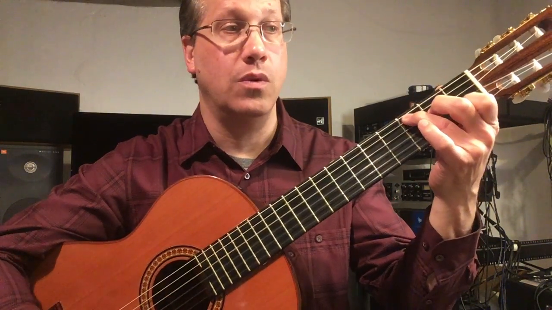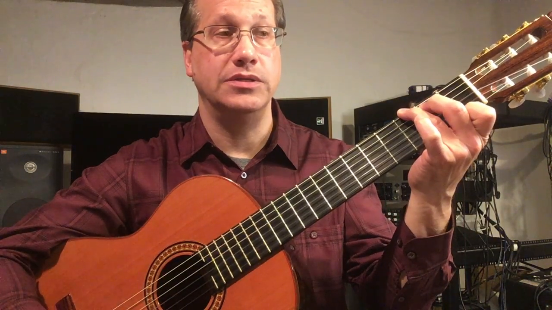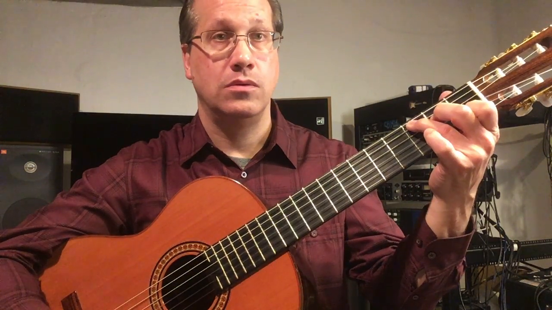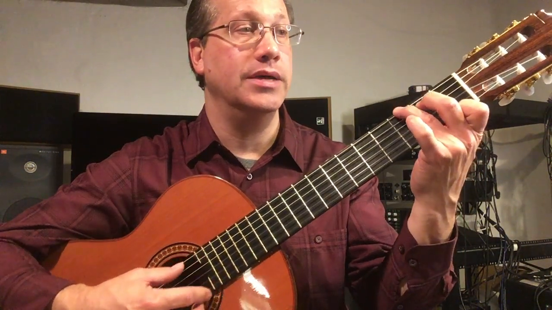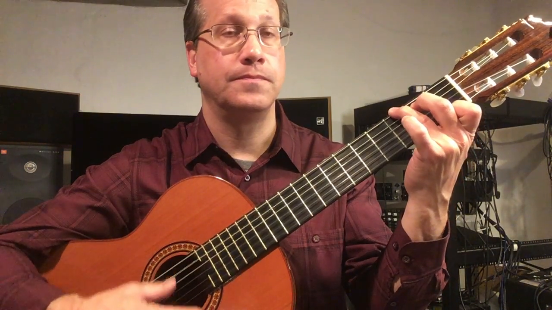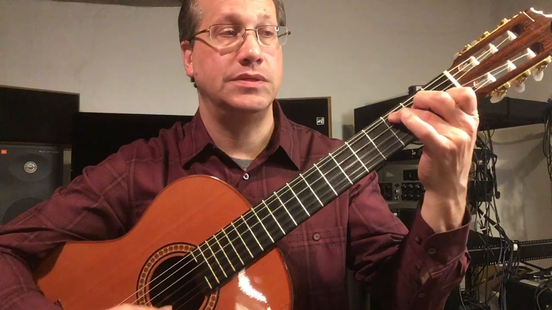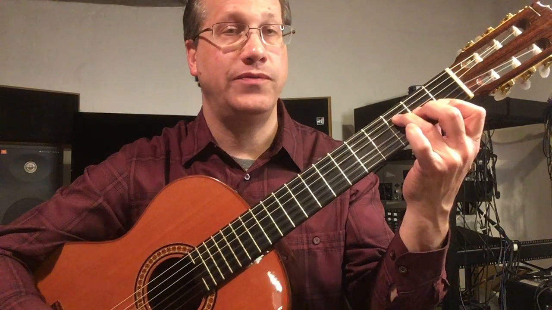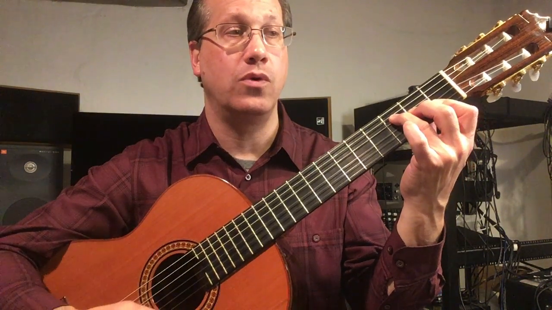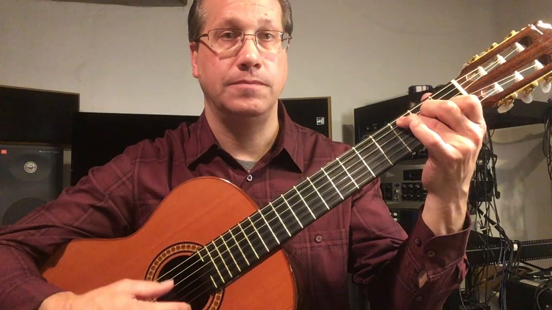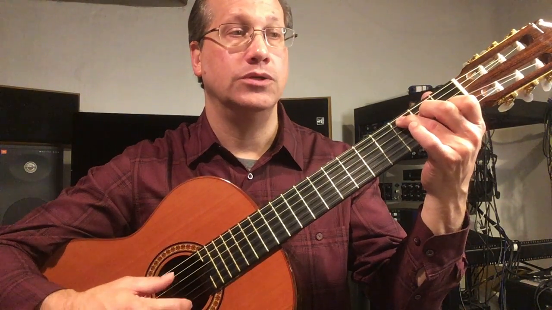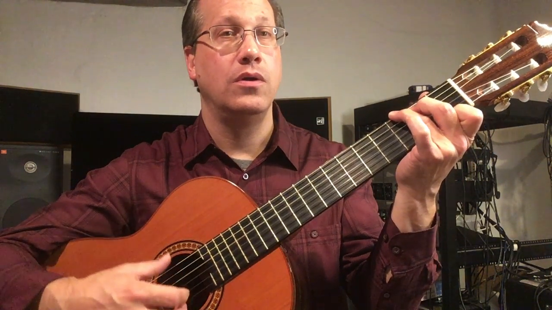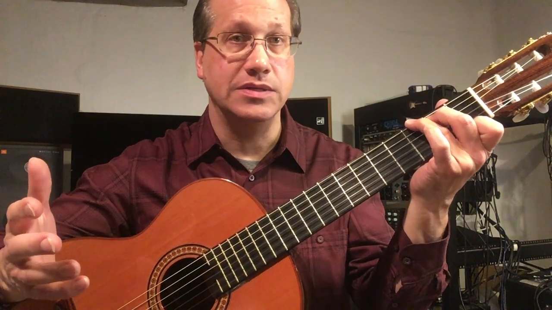So C is the 1, G7 is the 5, F is the 4, and there's the C. She does the sequence as G7, C, F. I'm playing this in 4-4, four quarter notes, and C, G7, and notice this is the 5 chord, and if I stop there, it doesn't sound like an ending.